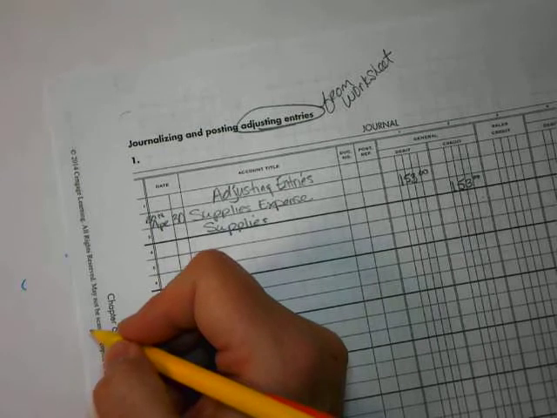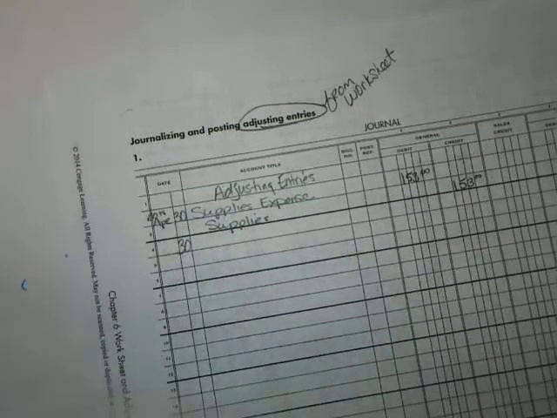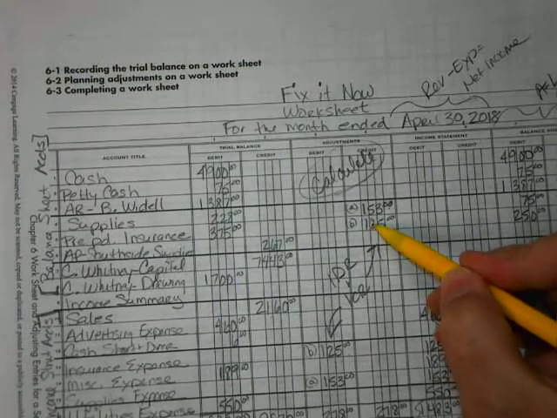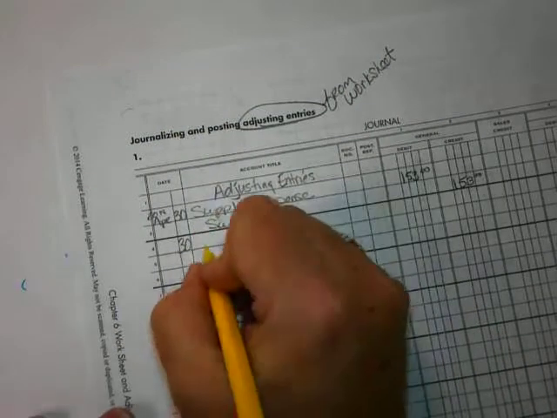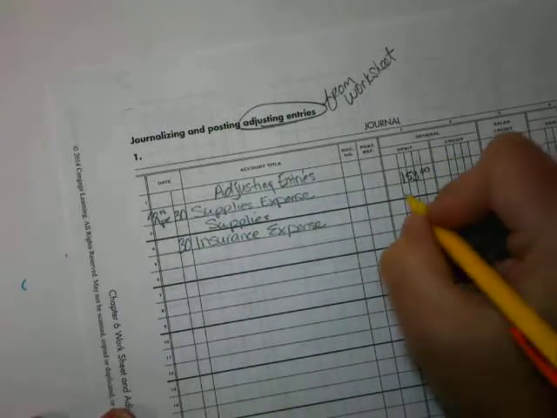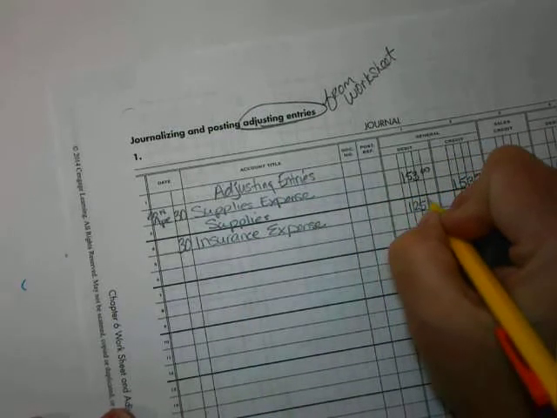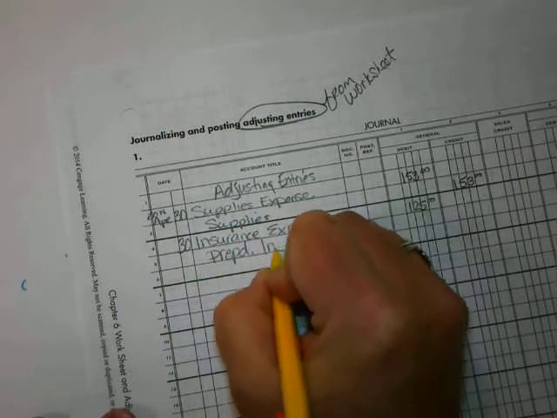And then the next transaction, we'll look for B, still on April 30th, is prepaid insurance and insurance expense. The expense is the debit, so it needs to go first. For $125. And then prepaid insurance for $125.